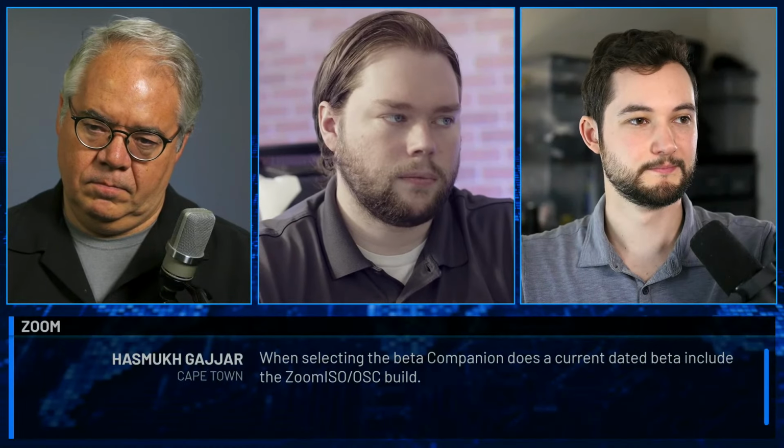Next question. Hasmut Gajar in Cape Town, South Africa: When selecting the beta Companion, does a current dated beta include the ZoomISO OSC build? Go ahead, Andy. Yeah, so how do you read that list, right? When you go to the beta build section, everything is additive. So if you scroll down the list and you see that a ZoomOSC update was done, and if you look at the red header of every build and you see the ZoomOSC feature is there, that build and everything above it should contain that set.